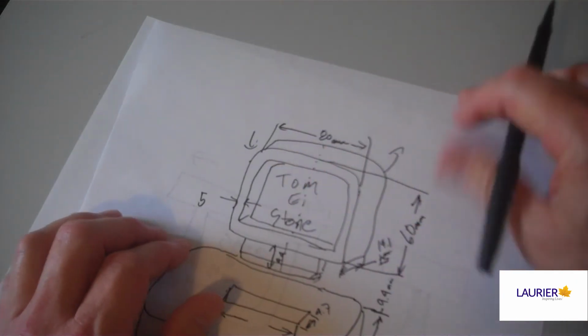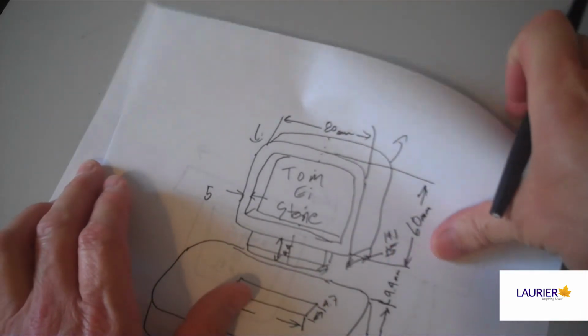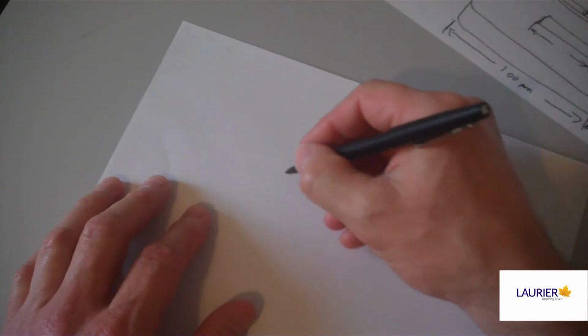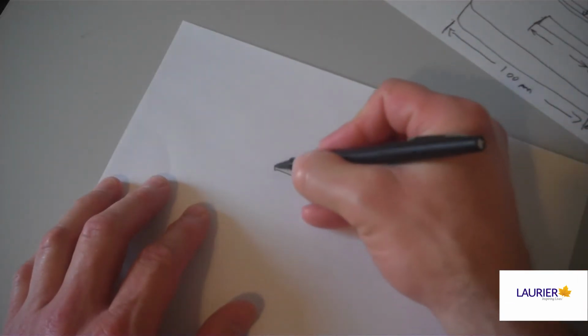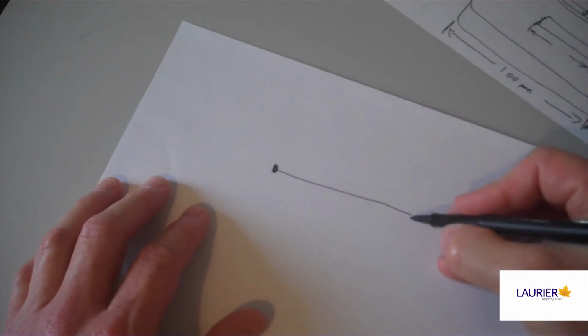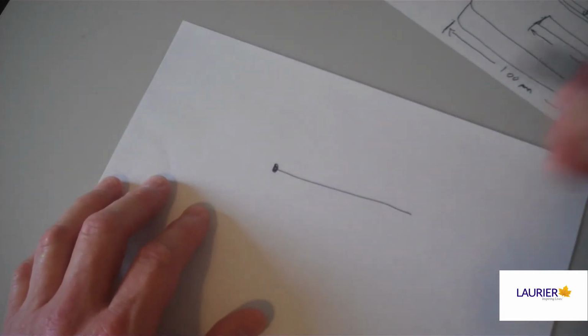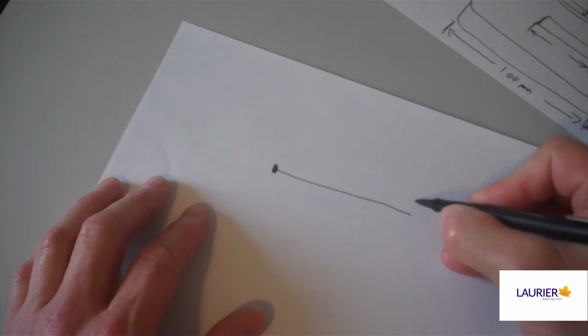With an overall length of 80 millimeters, what this means is that the maximum lever length that we can achieve over this axis is 40 millimeters. We've got our pivot point here, and we've got an 80 millimeter length, and that's half of that, so that's 40 millimeters.